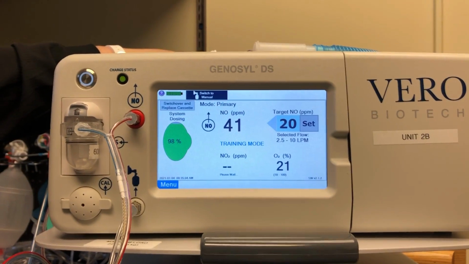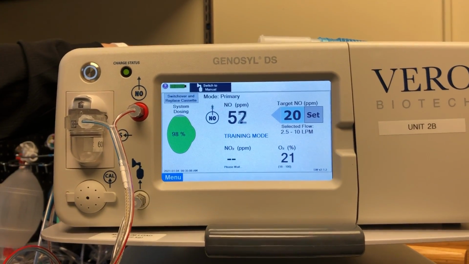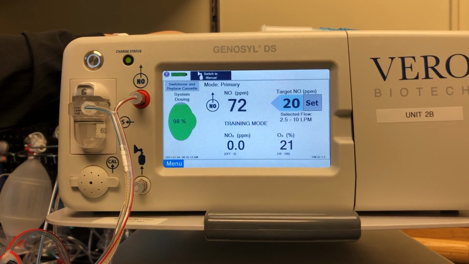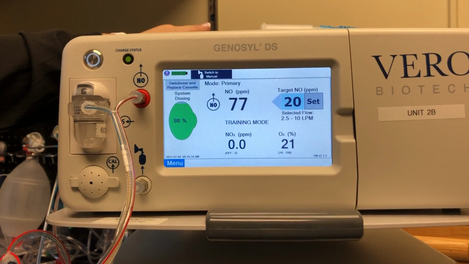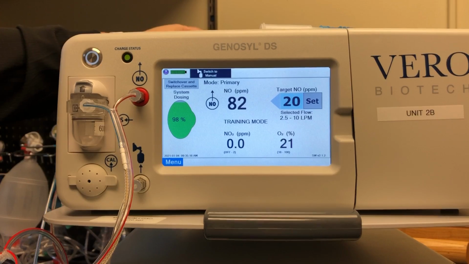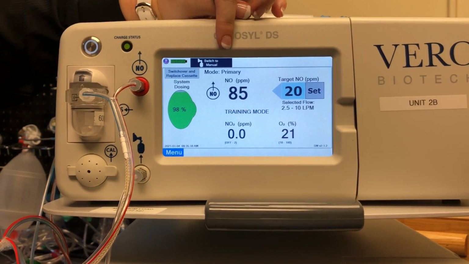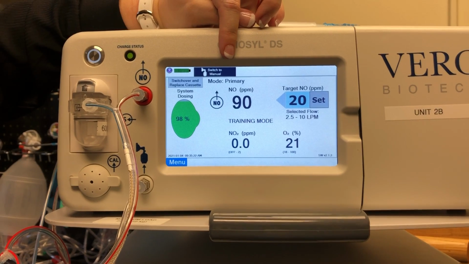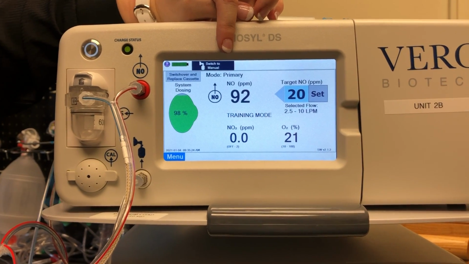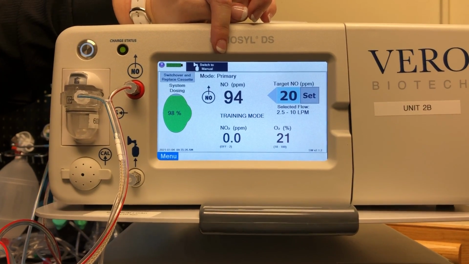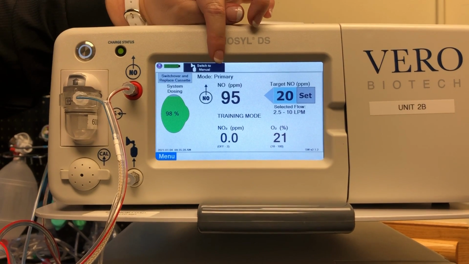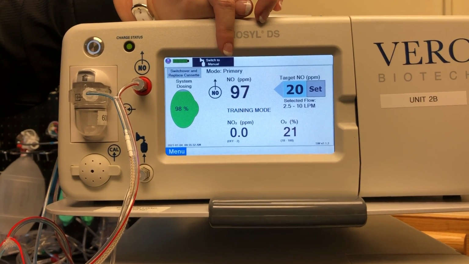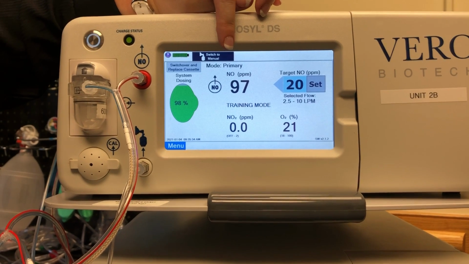We're mimicking a situation where you might be doing a recruitment maneuver, low flow state, a bronch, where the nitric is just pumping into the circuit right now, but with a low flow, it's not going anywhere. So it's building up to the critical value of 100 parts per million. It would normally alarm telling you that it's getting high. If you accidentally hit alarm silence and didn't pay attention to it, it would keep climbing. But when it gets to 100 parts per million of NO, it will activate the shutdown sequence.